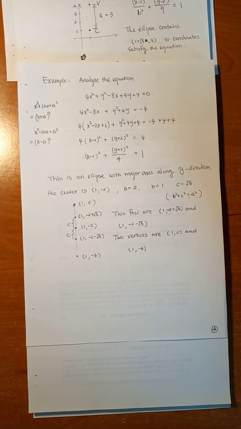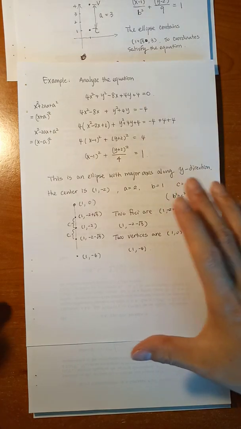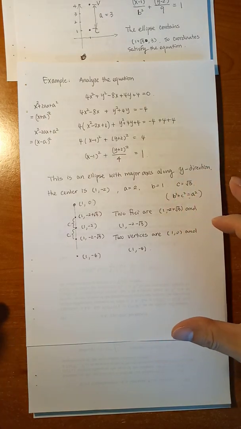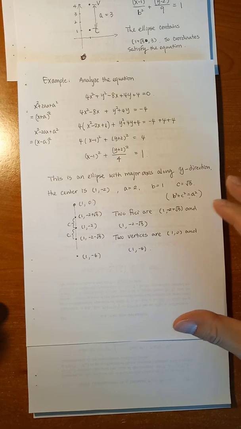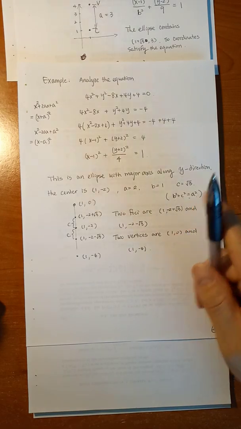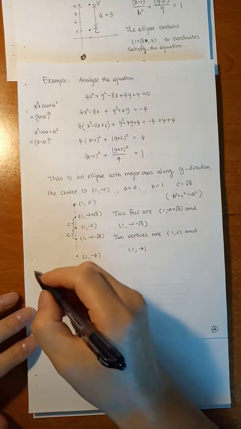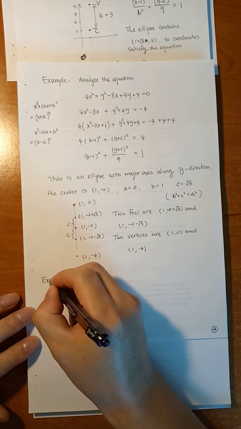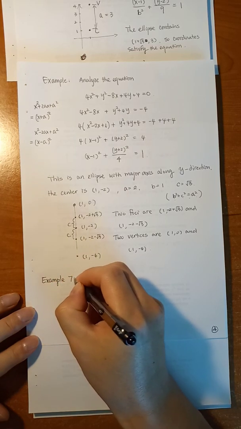Right? And part 3 of this section says solve applied problems involving ellipses. So basically, ellipses are found in many science and engineering topics. For example, the orbit of a planet is an ellipse, and the sun is at a focus of that ellipse. I just gave you one example, and we will finish this section. This is a standard example in the textbook.